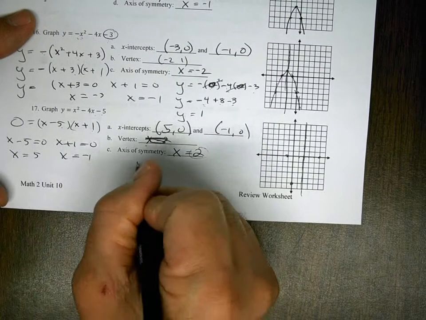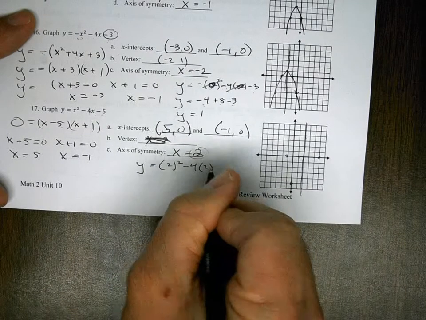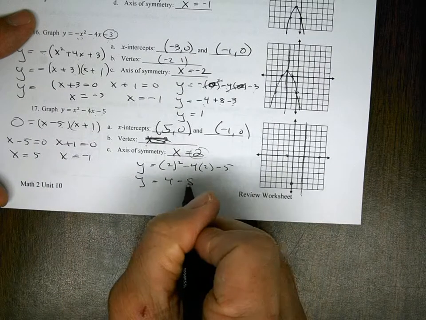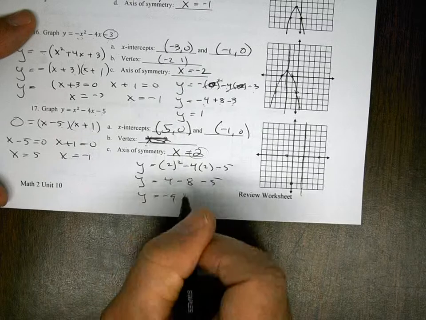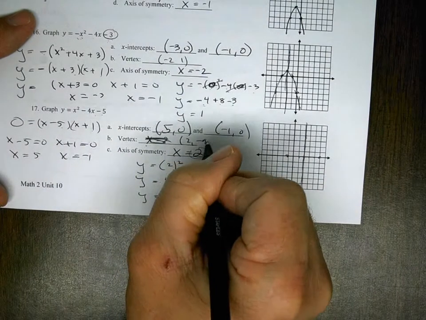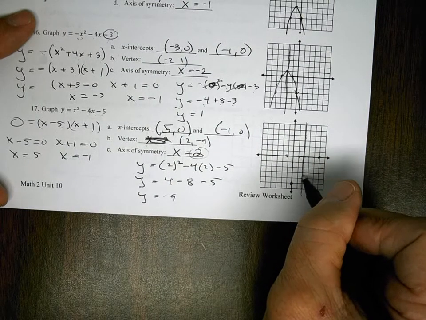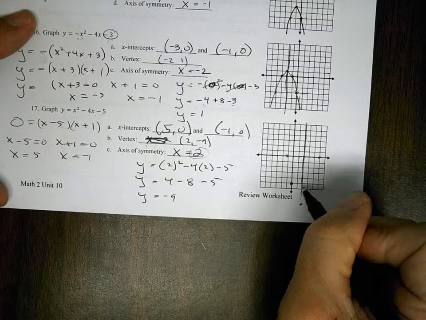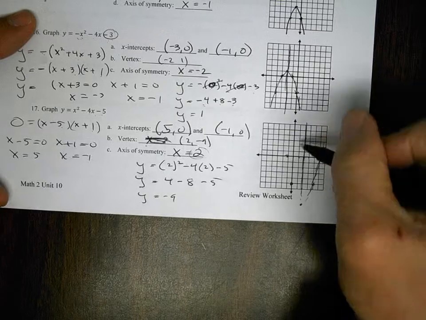So y equals 2 squared minus 4 times 2 minus 5. So y equals 4 minus 8 minus 5, which is y equals -9. So when x is 2, y is -9. So 1, 2, 3, 4, 5, 6, 7, 8, 9. And we know this guy is going to be here because it's a mirrored image. So we know our graph is going to look something like that.